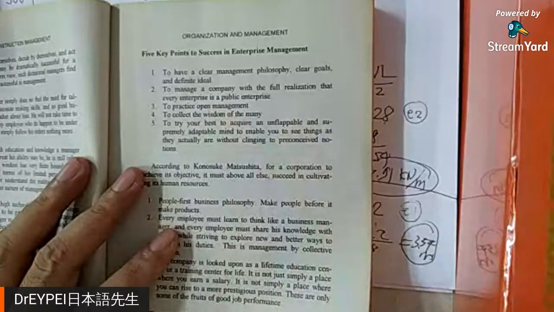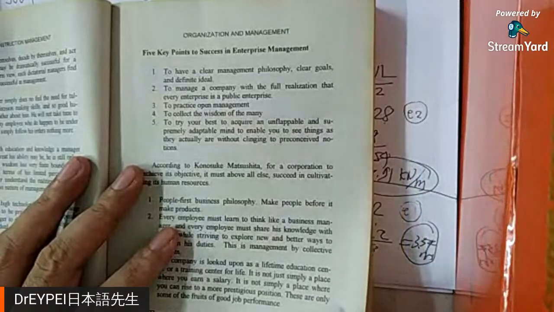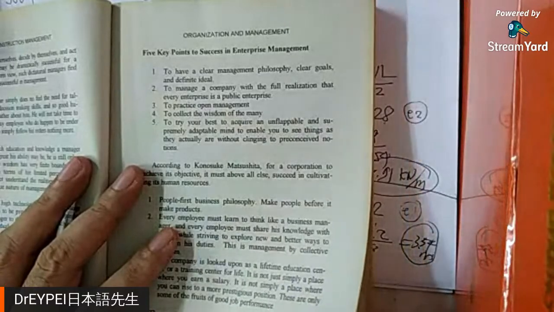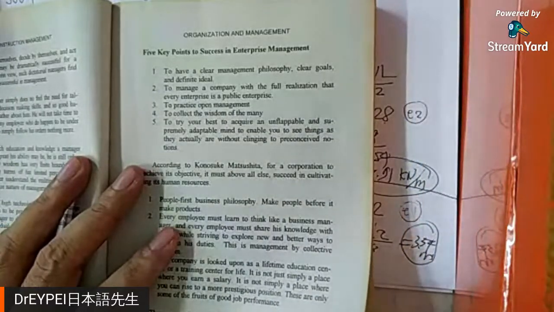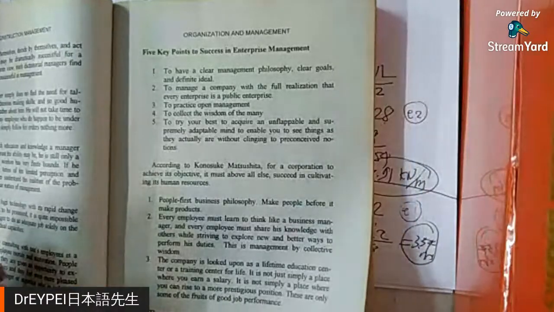So, patas na employer, no? Na public nila. They practice open management to collect the wisdom of the many. This is a Japanese style management. This is a Japanese leadership.